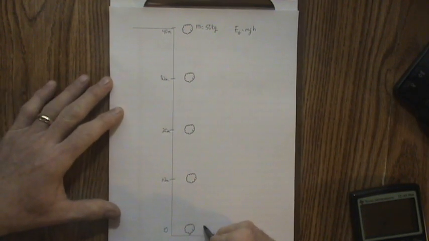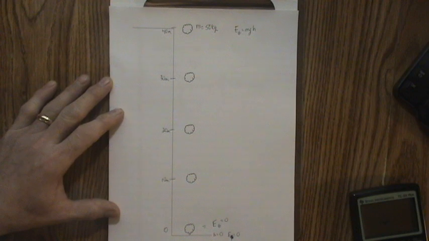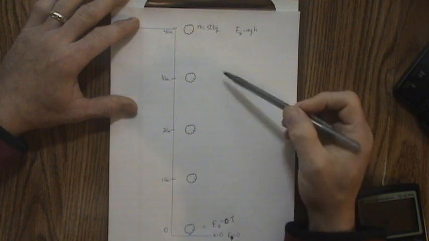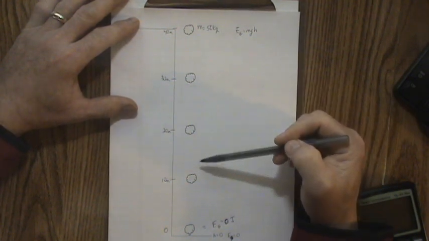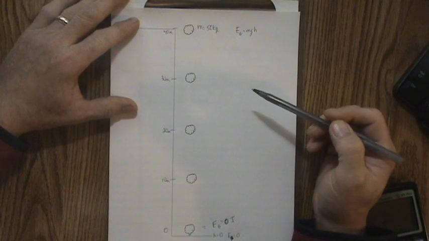But since that is at 0, at this point we're going to say the gravitationally stored energy in the rock is 0. There is no gravitationally stored energy, and capital J, joules, is what we use for the unit of energy. So there's 0 joules of energy at the very bottom of the cliff. What I do want to find out is, for these other 4 positions, how much gravitationally stored energy is there for this rock in particular.